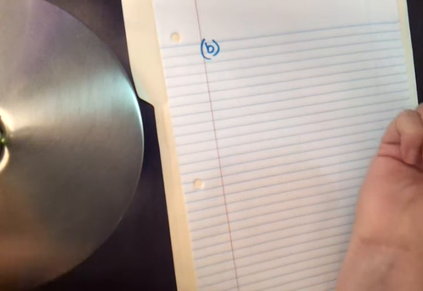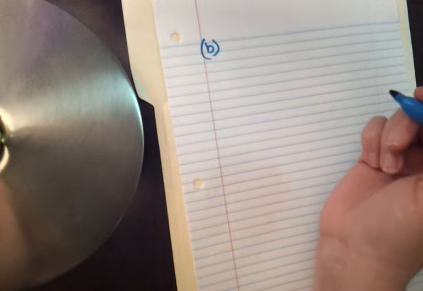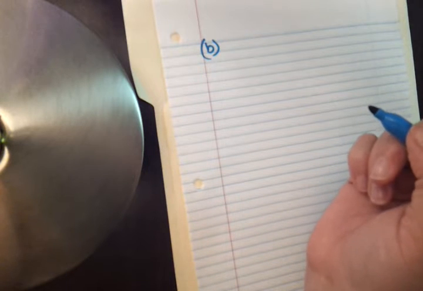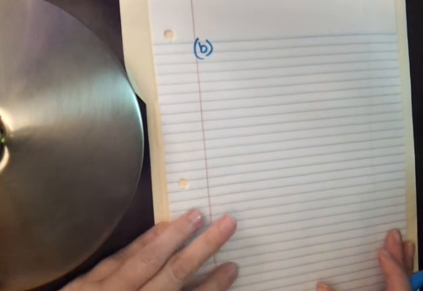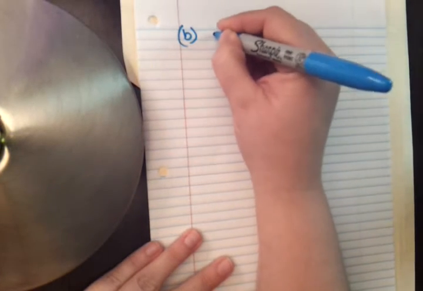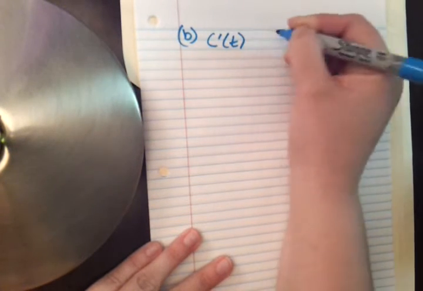unless you are really excellent at working with decimals in your head, is for part B, they're asking us for how fast the concentration is changing half an hour, 2 hours, and 10 hours after the injection. So this means they're asking us at a specific time, what's the rate of change? Well, we need to use our C prime of t function that we just found.